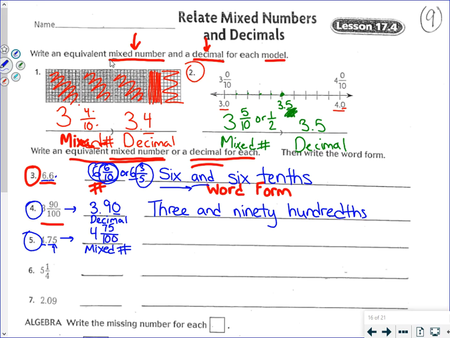Okay? So we could simplify this, but I'm going to keep it the way it is just for this lesson. Okay? So I'm going to go 4 and 75 hundredths.